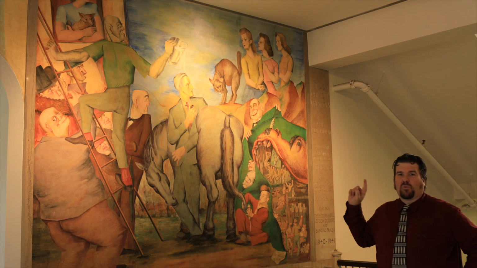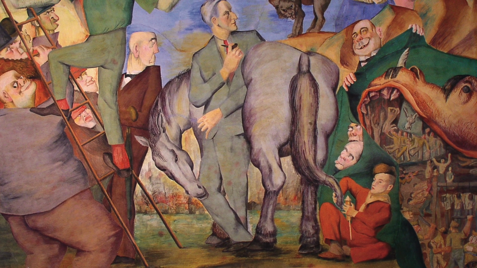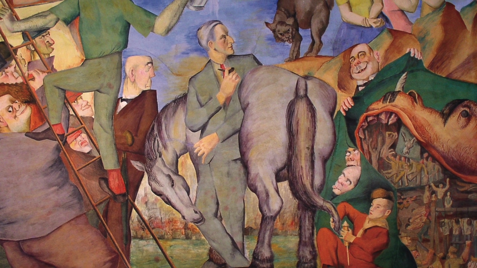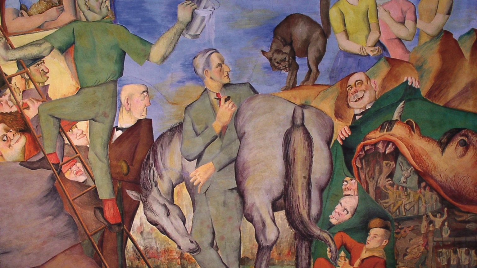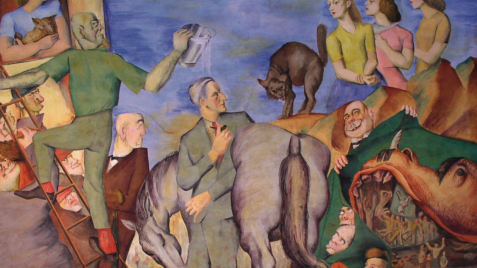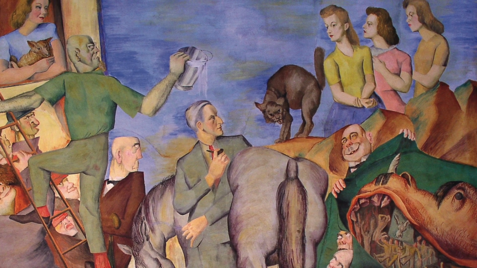This panel here sums up the whole story of the murals. It's the real world of Don Quixote. And here we have Don Quixote, the American businessman, sitting in the middle. He's confident, doesn't have a care in the world. He's delusional.